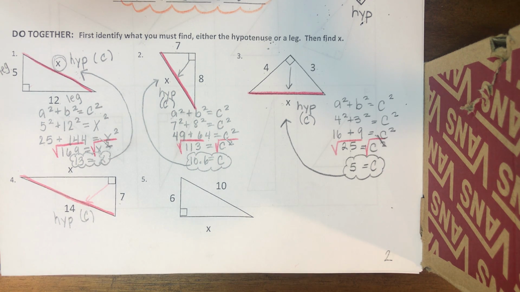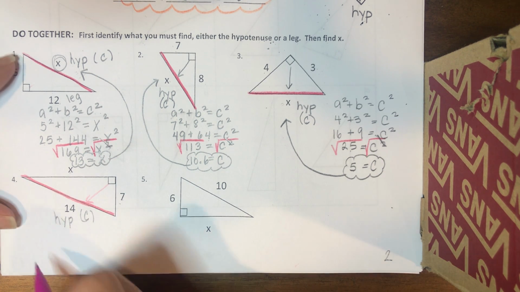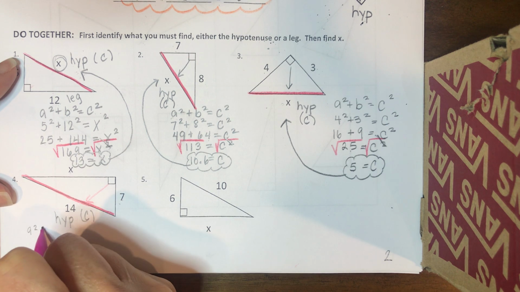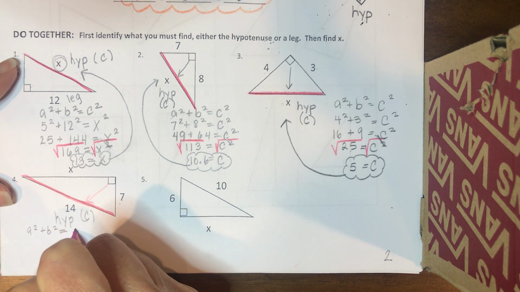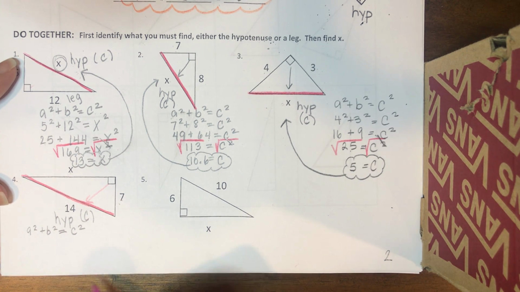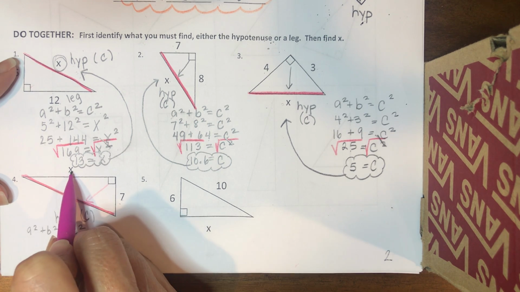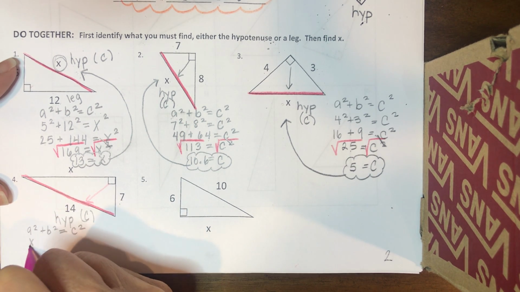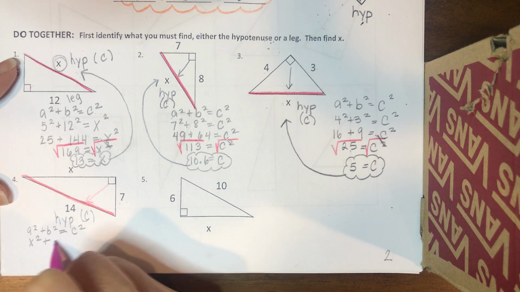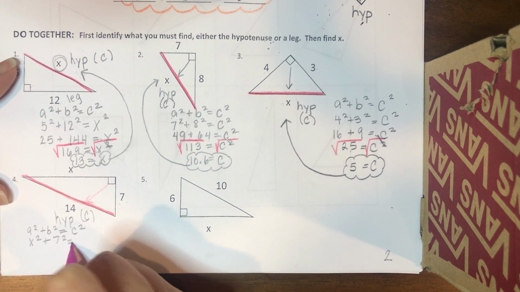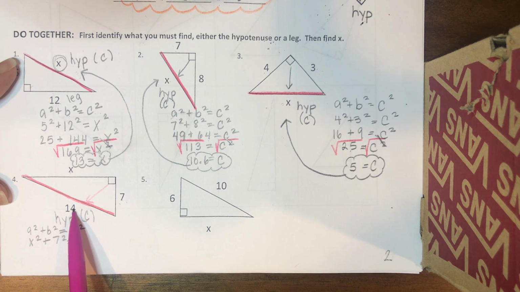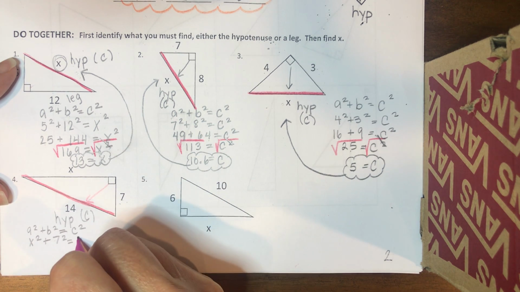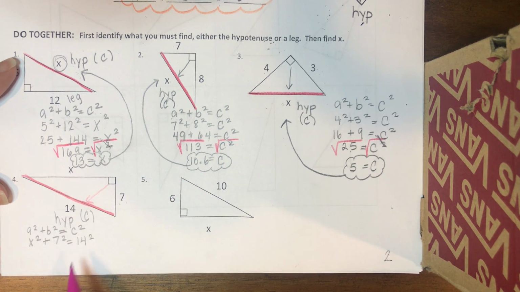So let's write down Pythagorean theorem: a squared plus b squared equals c squared. For a, I'm going to put in x, one of the legs. So we have x squared plus 7 squared equals my hypotenuse, which is 14 squared. Now, if you run out of room or this isn't enough room for you, just grab another piece of paper and do your work on there.